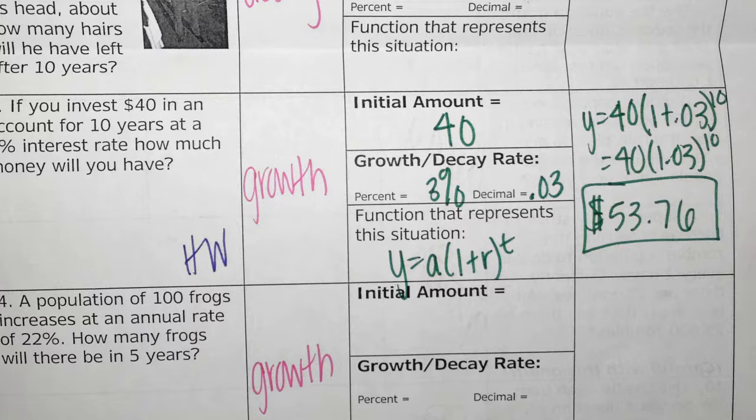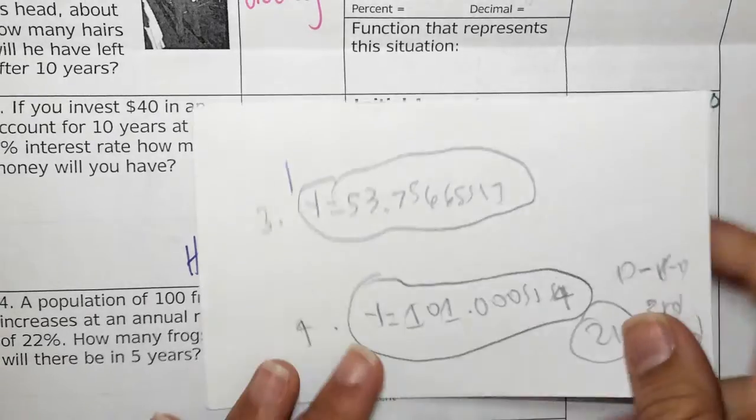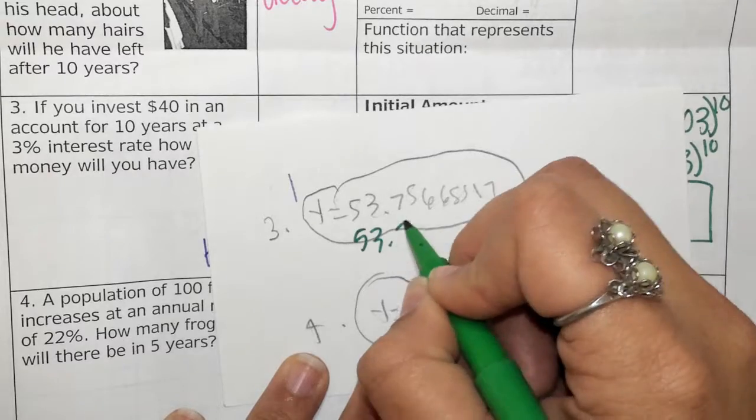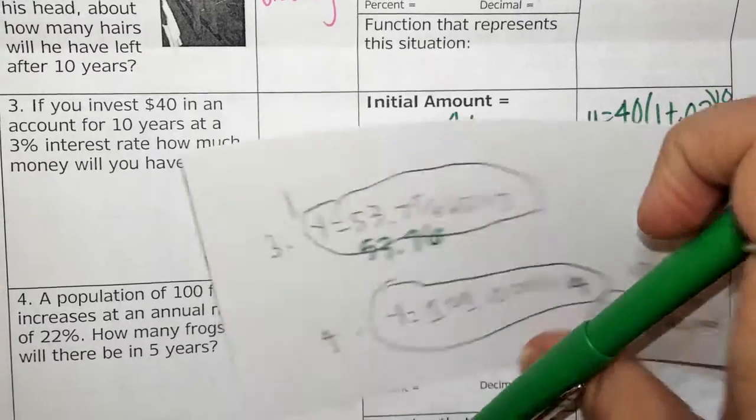Alright, Bronson, remember it's money, so you round to the 2 decimal places, because it's money. So you would say 53.76, okay? Alright?